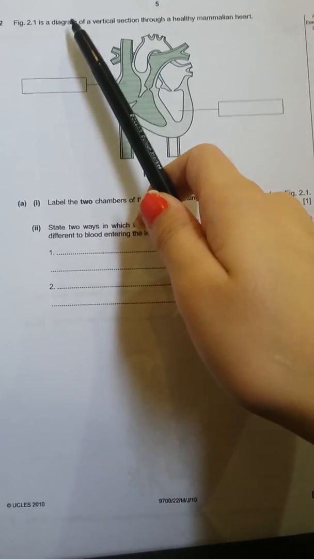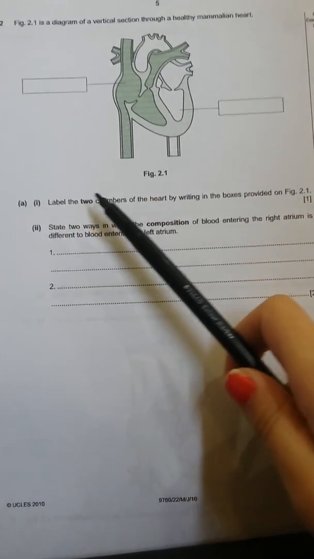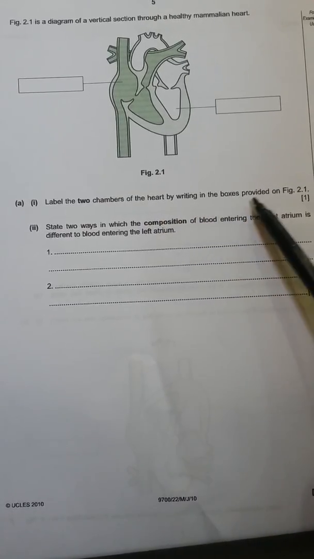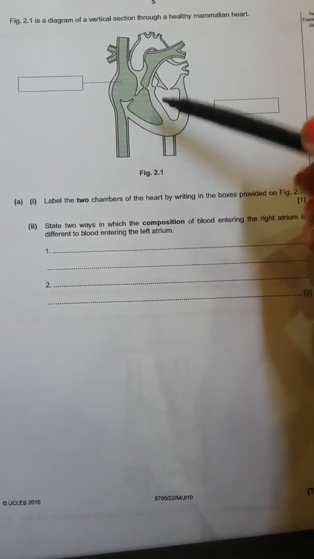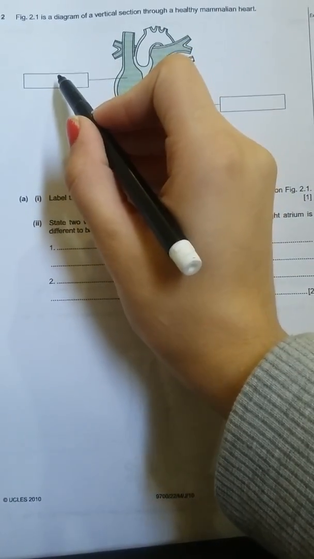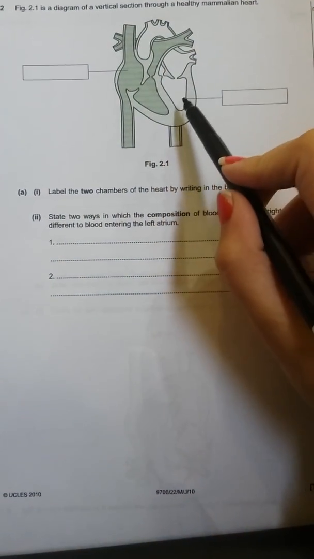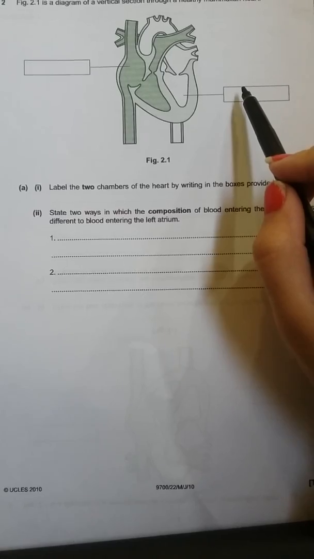Figure 2.1 is a diagram of a vertical section through a healthy mammalian heart. Label two chambers of the heart by writing in the boxes provided on figure 2.1. Now, as I explained, the upper two chambers are called the atria and the lower two are called the ventricles. Because this is the right one, so this is the right atria, and because this is the lower one and it's on the left, so this is the left ventricle, right?